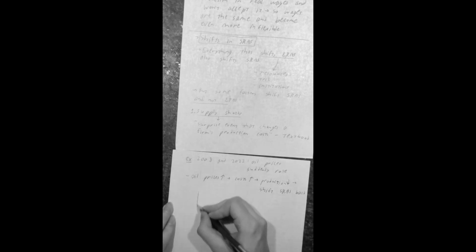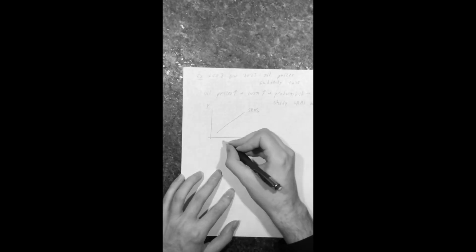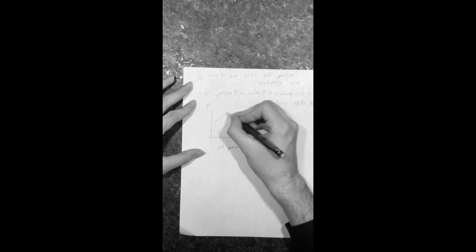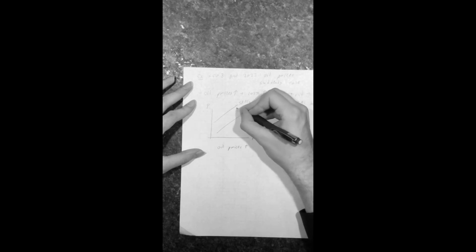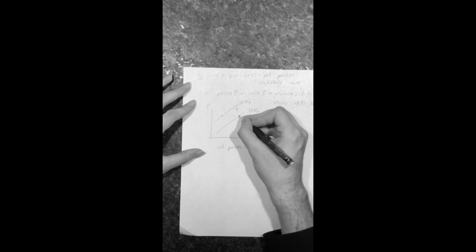So our diagrams look kind of like this. Here's our original SRAS curve, and then it's going to be shifted back, it'll look like this, because as you can see, at any given price there is now less production than there was in the past.